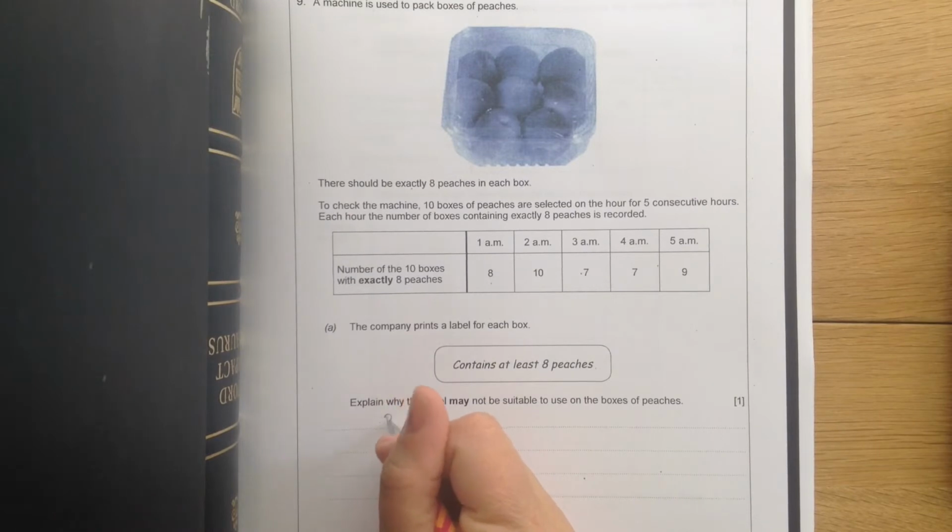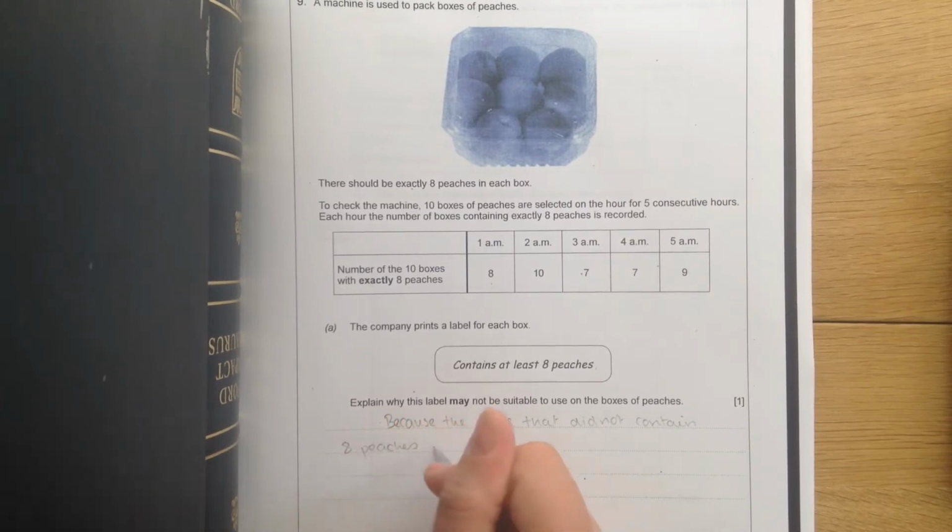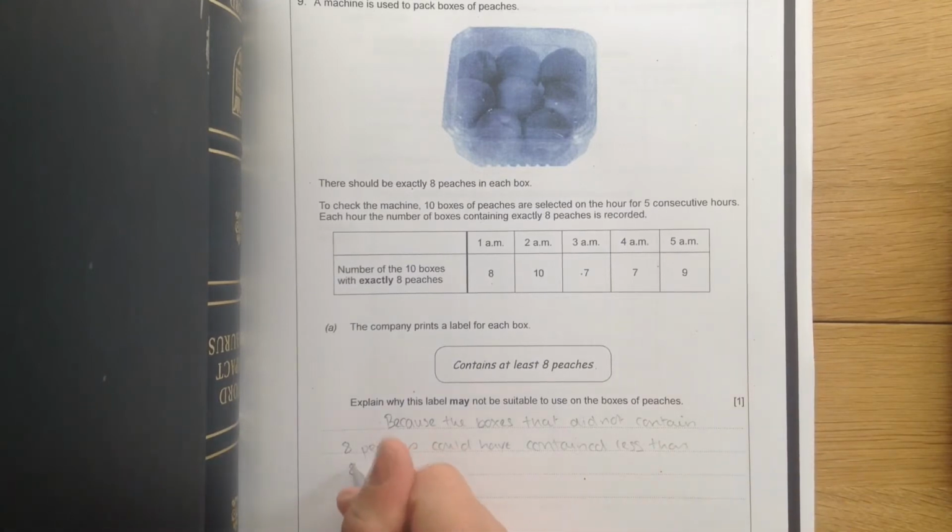Okay, so explain why this label may not be suitable for use on the boxes of the peaches. Because the boxes that did not contain 8 peaches could have contained less than 8 peaches. We do not have that information. Okay, there we go then.